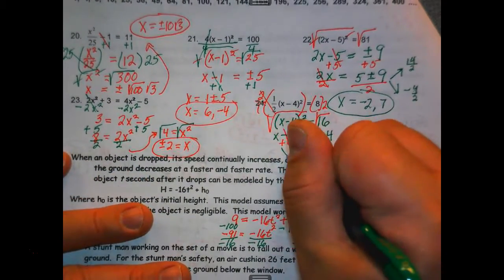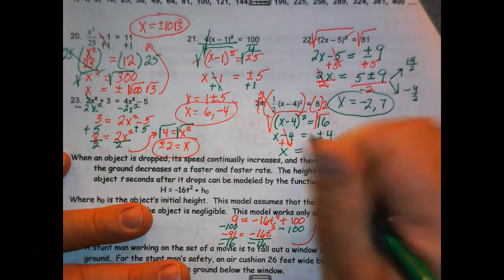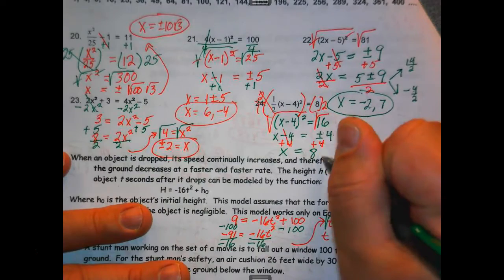Okay, so I have x equals 4 plus 4 is 8. 4 minus 4 is 0.